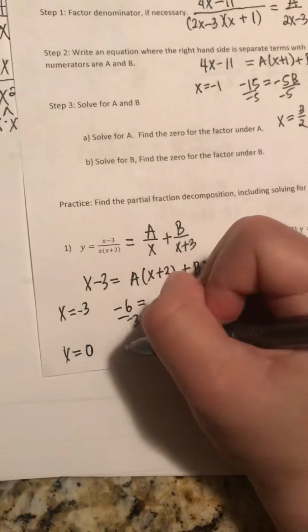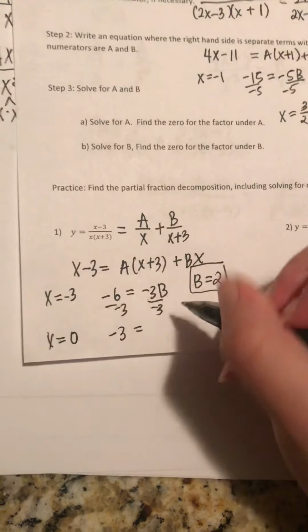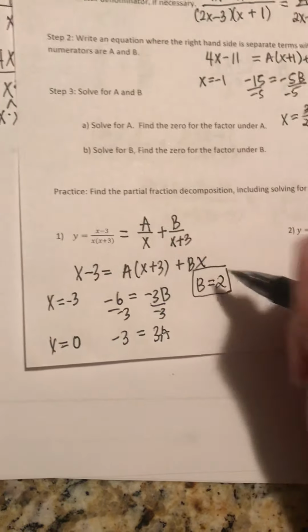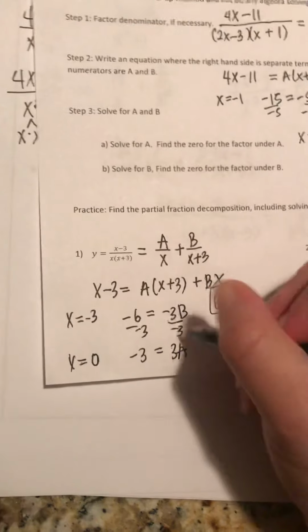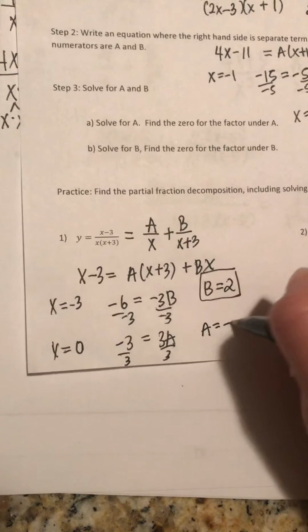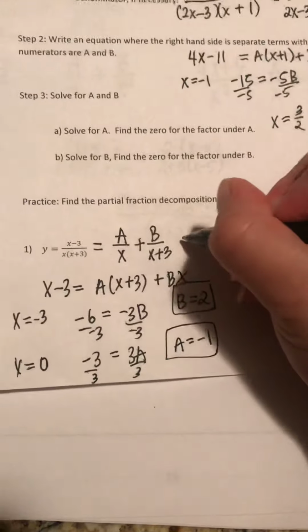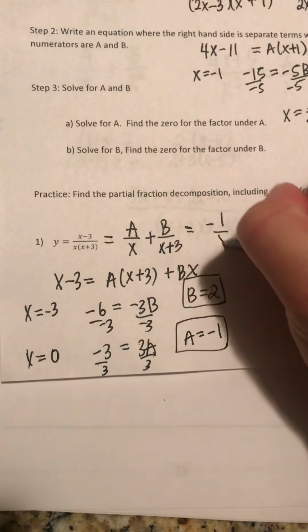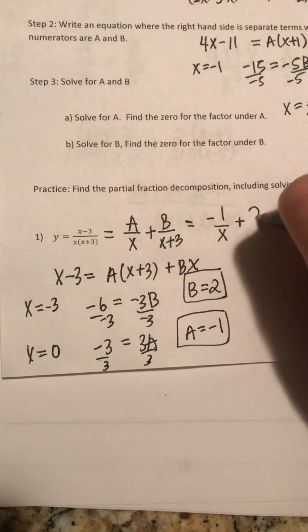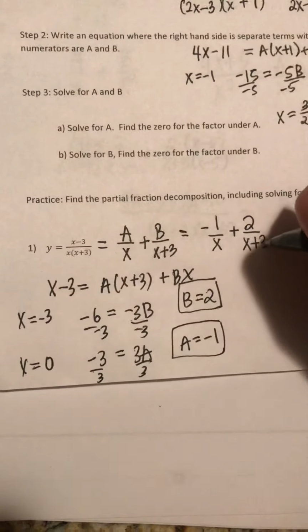Plug in 0. 0 minus 3 is negative 3. 0 plus 3 is 3A plus 0. So now divide by 3. A equals negative 1. So final answer, negative 1 over x plus 2 over x plus 3. There it is.